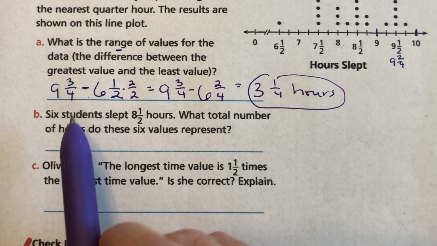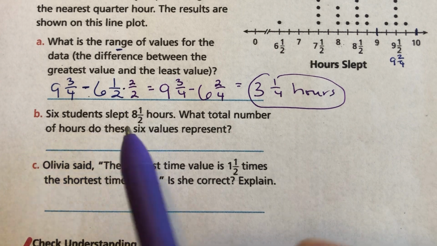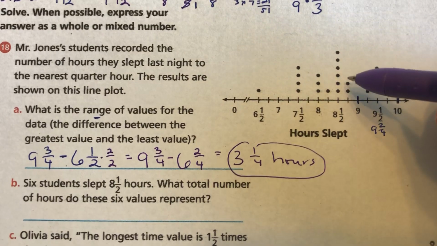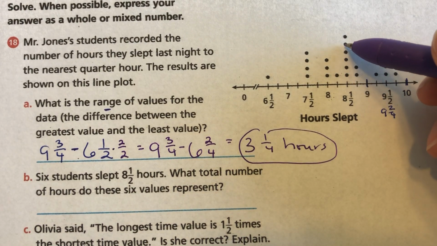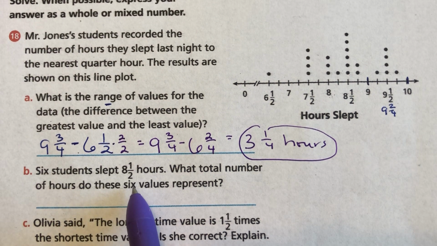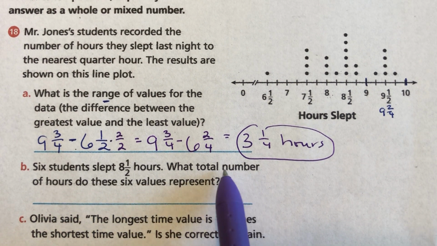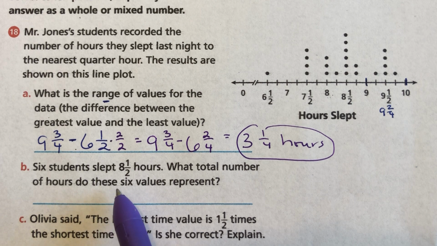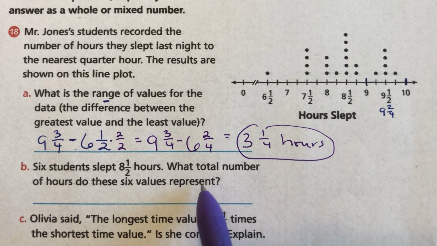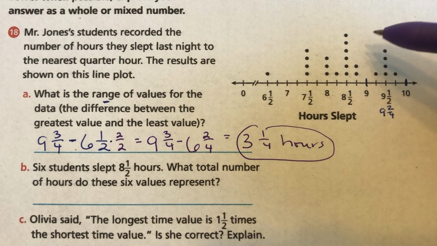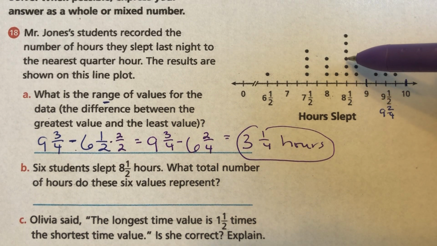Okay, letter B. 6 students slept 8.5 hours. So if you look up here at the 8, we see 1, 2, 3, 4, 5, 6. So 6 students slept 8.5 hours. What total number of hours do these 6 values represent? So basically it's asking you, what's the total number of hours between these 6 students?